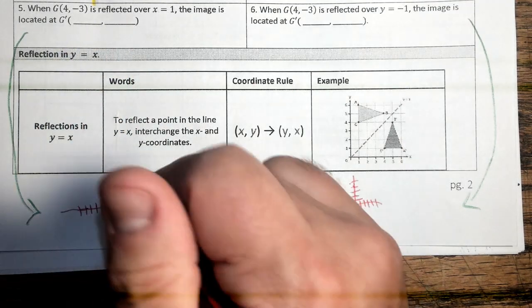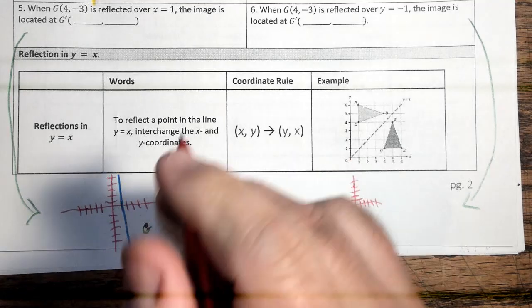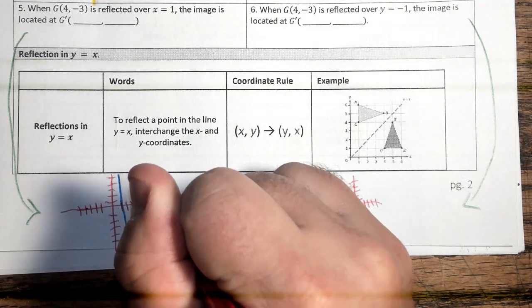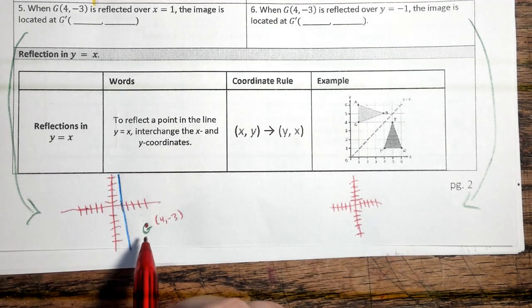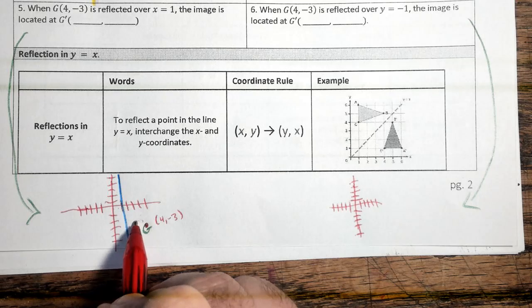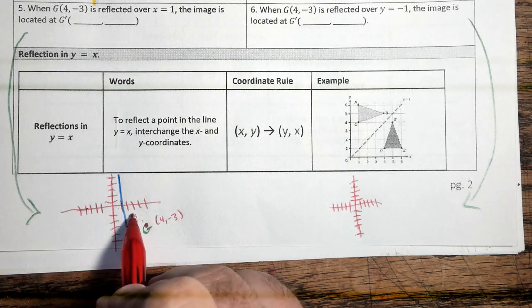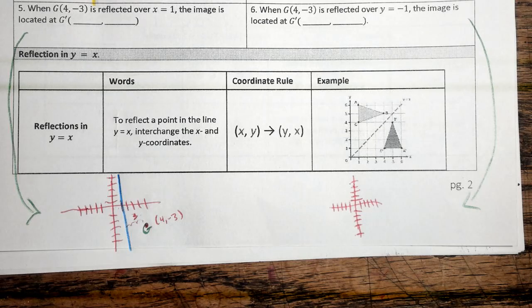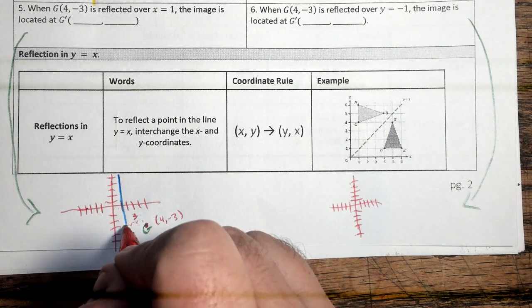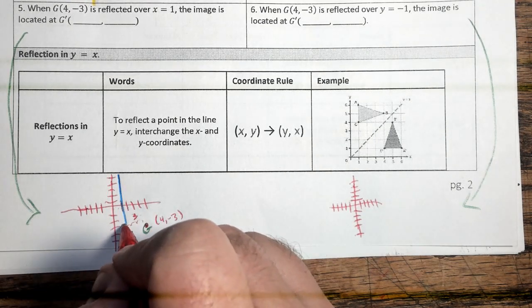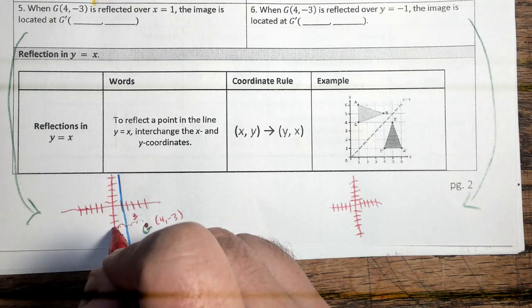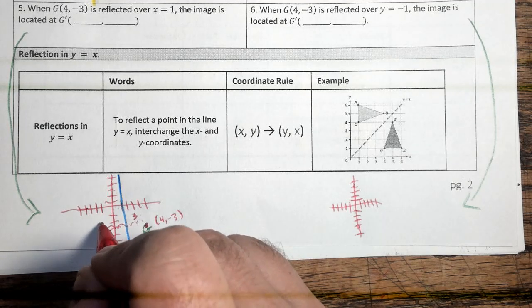Okay, well, if we're right here, we're at 4, negative 3. So we are 1, 2, 3 from, we're 3 from the line. So we're going to go, this is 1 here. So 1, 2, 3 from the line.